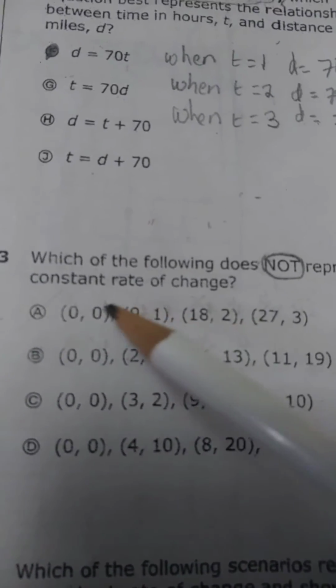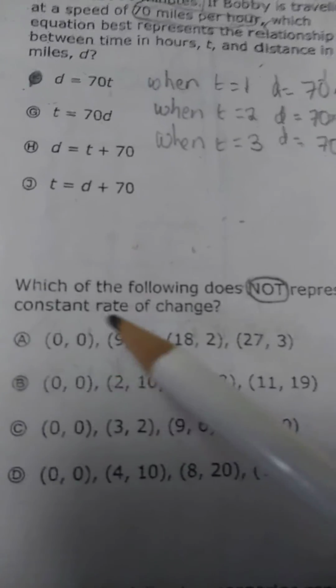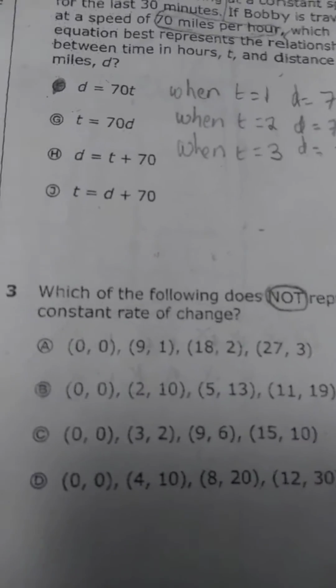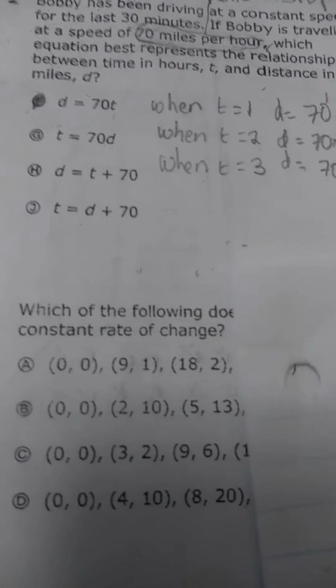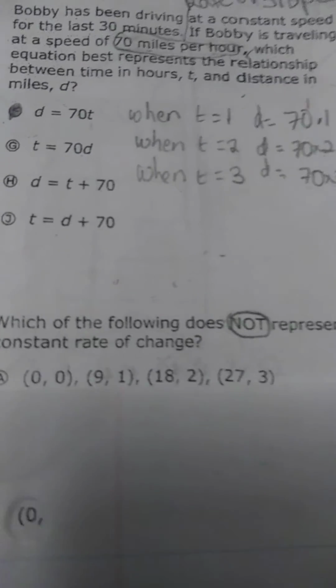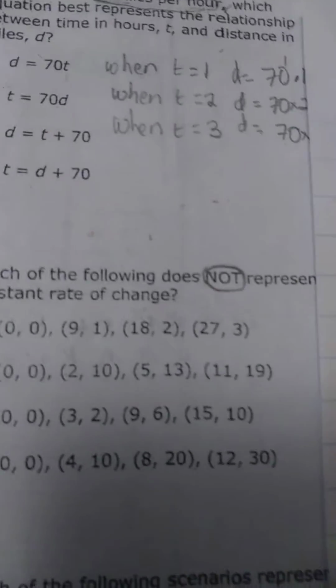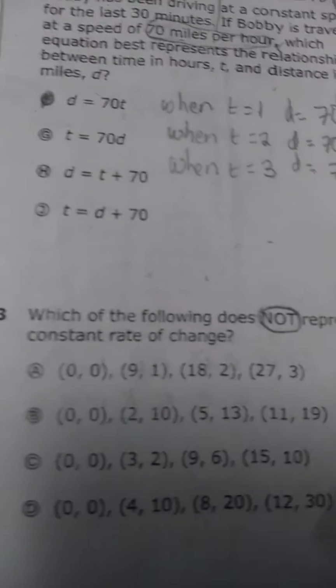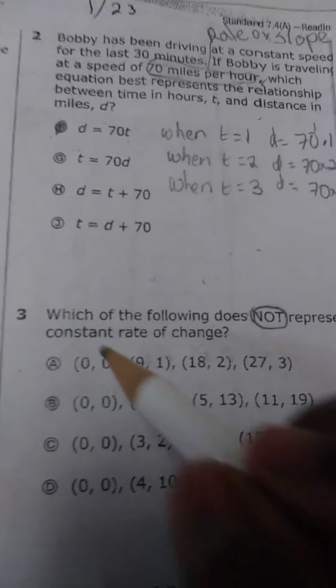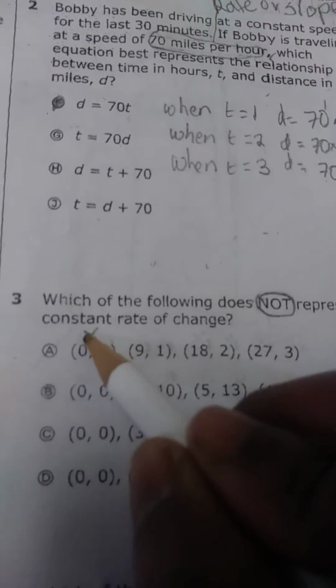rate of change. So the first thing I'm going to do is represent all these in tabular form. So the first answer has all these ordered pairs. So I'm going to represent that in tabular form. So my X is always on the left-hand side, and my Y is always on the right-hand side. So X and Y.